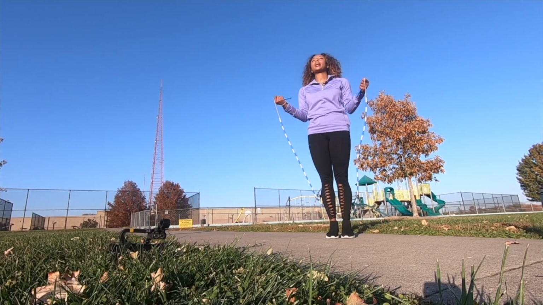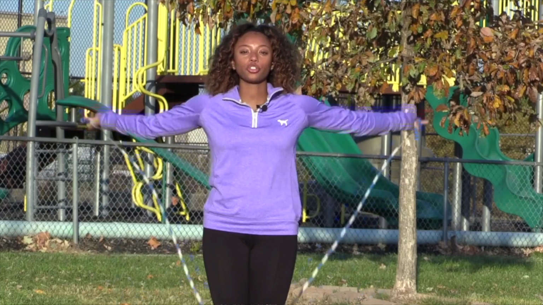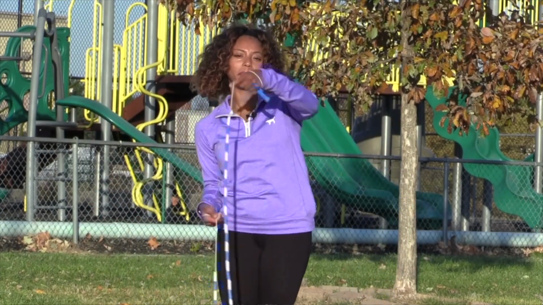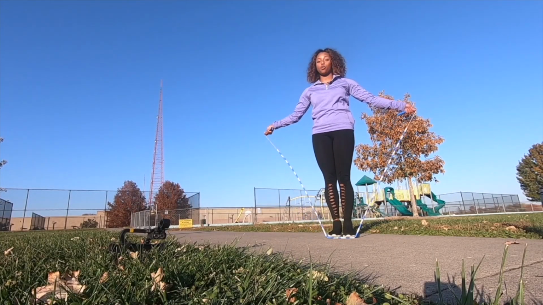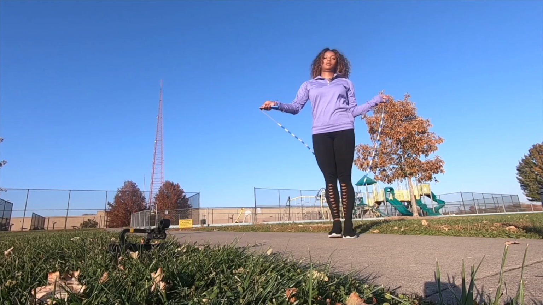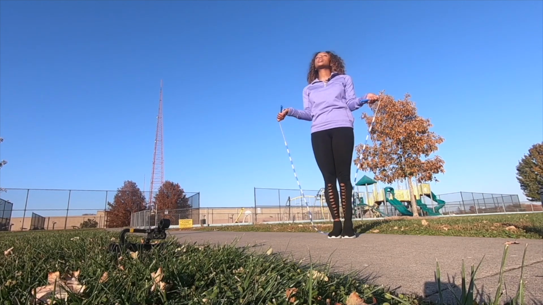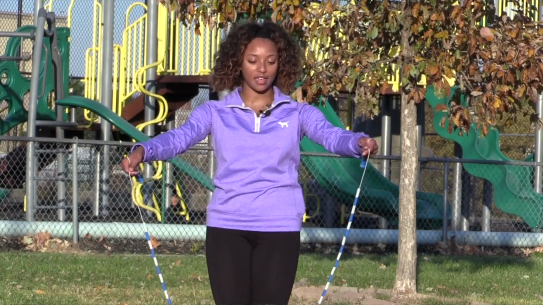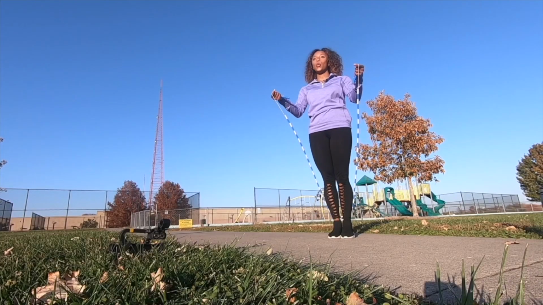First thing we want to practice is just using our wrists to turn the rope. So all you're going to do, turn the rope and then catch the rope with your feet. So your toes come up so you can catch it and hold, okay? So we're going to do it 5 times just so we can get used to that motion of rotating our wrists and catching it with our feet. So let's go ahead and start in 5, 4, 3, 2, 1.